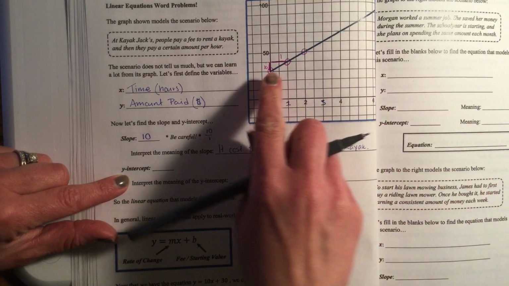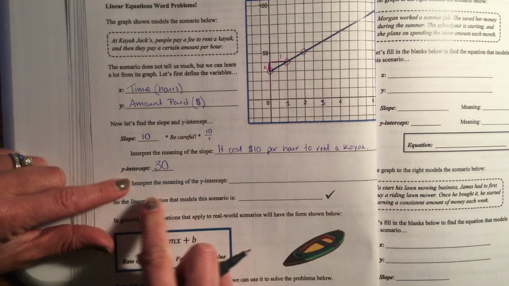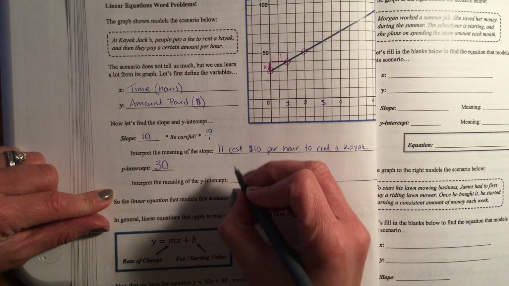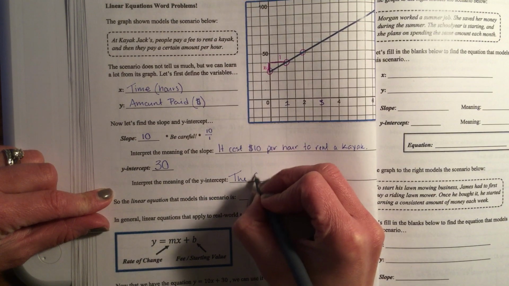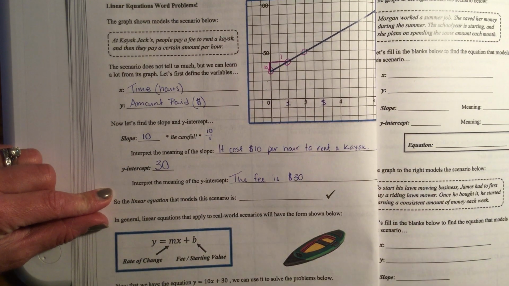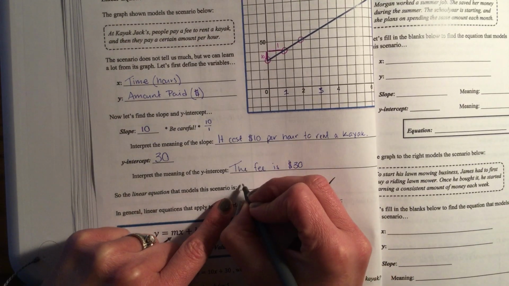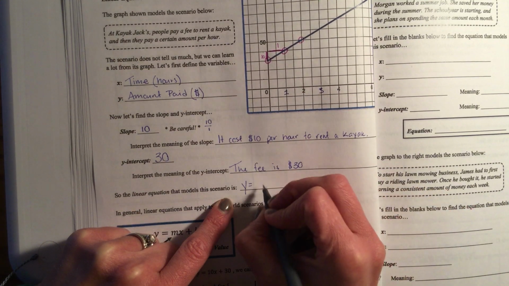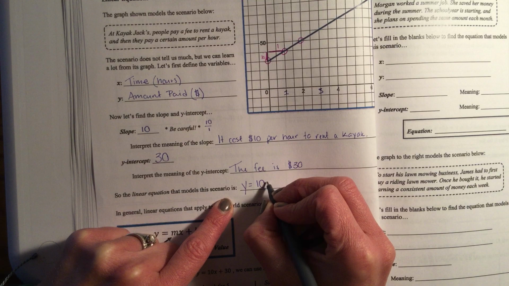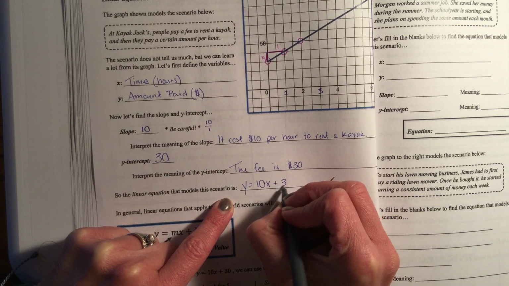Okay, the y-intercept right here, 10, 20, 30. The y-intercept is 30. What does that mean? It means that the fee that they are talking about is $30. Okay, so the linear equation that models the scenario, you guys probably could have written the equation without much work, but we need to tie it to our word problem. So $10 an hour plus the $30 fee.